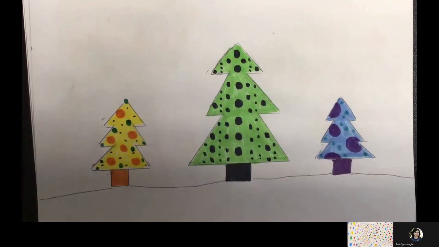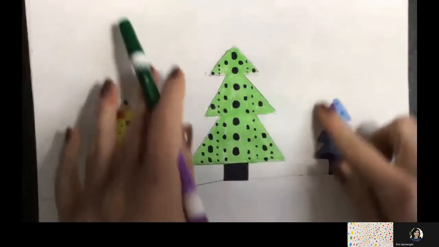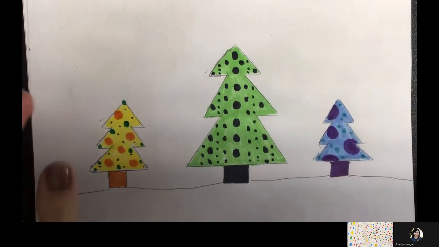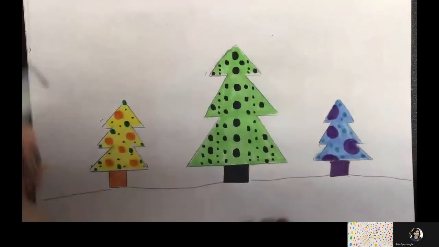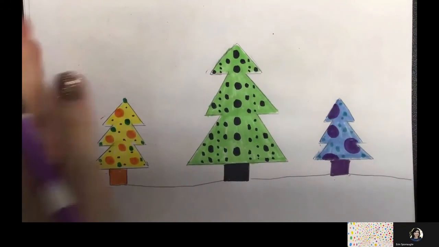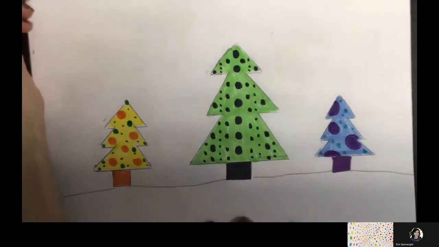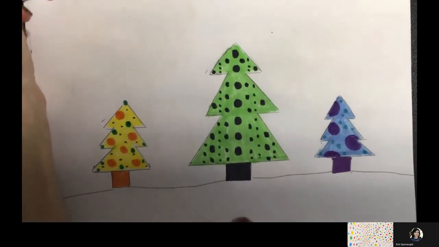And then you can continue this pattern in your background. So to do that, you could just do the entire one with the dots to go from large to small, or you could mix it up. I'm going to kind of do mine so it goes from one to the other so you can just see what those would look like. So I could do my background.